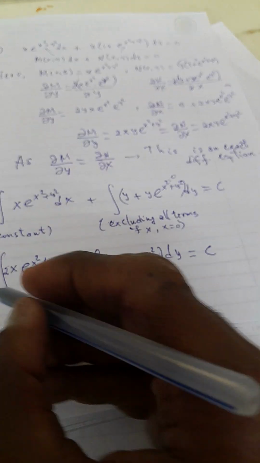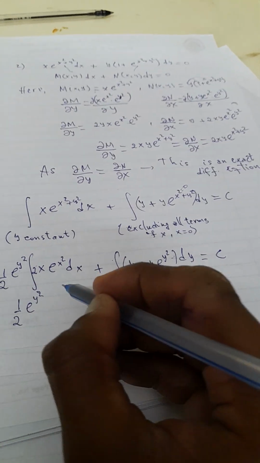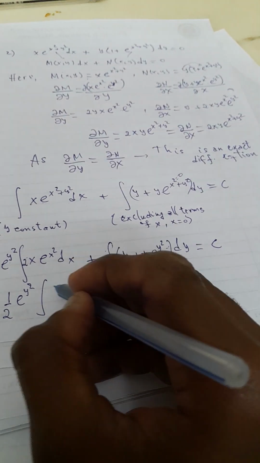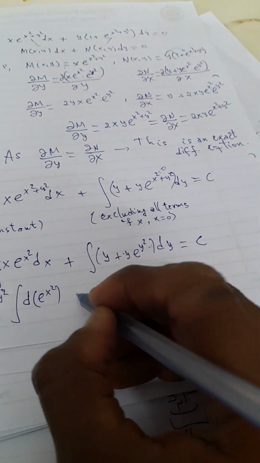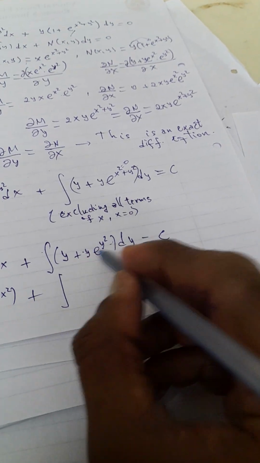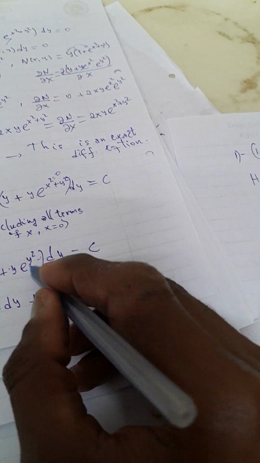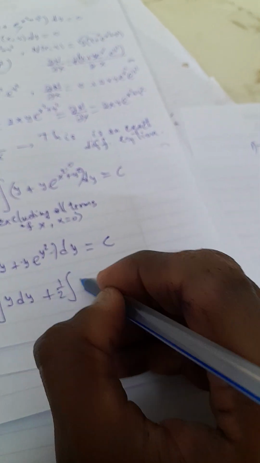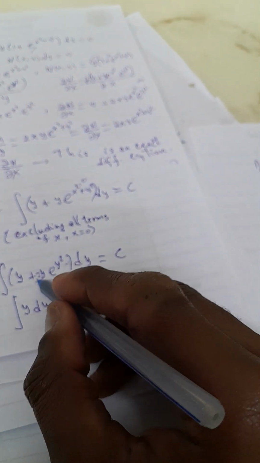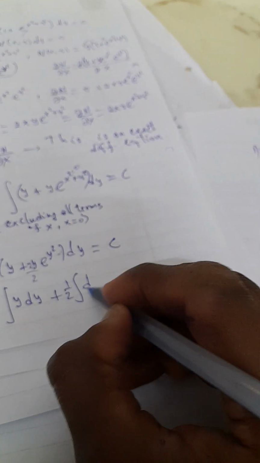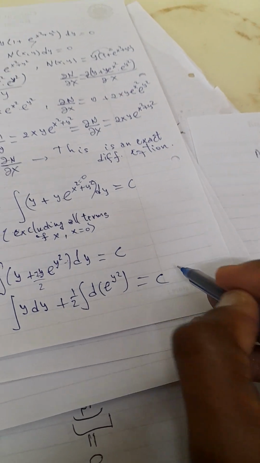So this will be 1 upon 2 e^(y squared), integration of d of e^(x squared), plus, now here what you're going to have is y dy plus, and here the same, take 2 and put 2 here and take 2. You have this one derivative, so d of y squared, is equal to c.